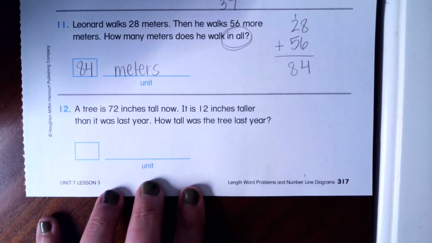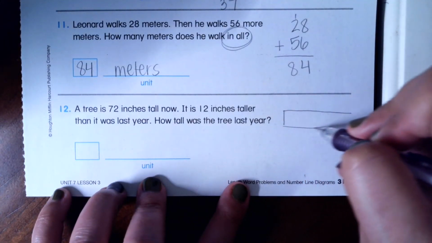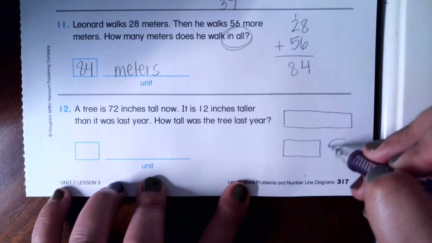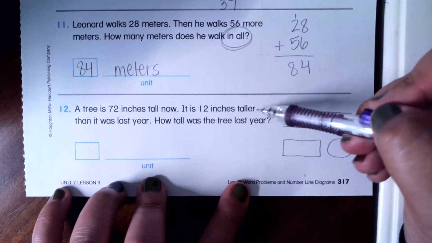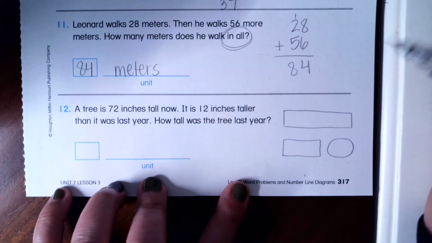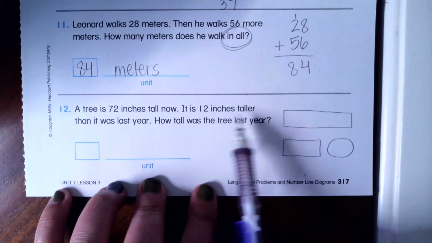All right, last problem, friends. A tree is 72 inches tall now. It is 12 inches taller than it was last year. How tall was the tree last year? So this is another good example of comparison bars, even though these sound a little different. So I'm using that comparative of taller, just like I was longer. So this is what is the change.